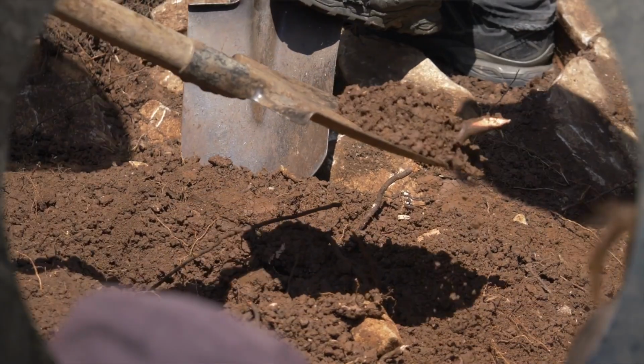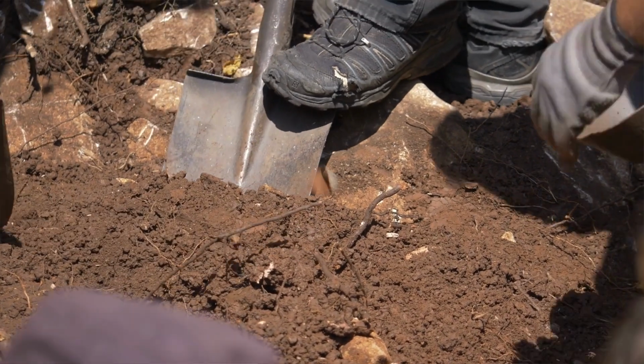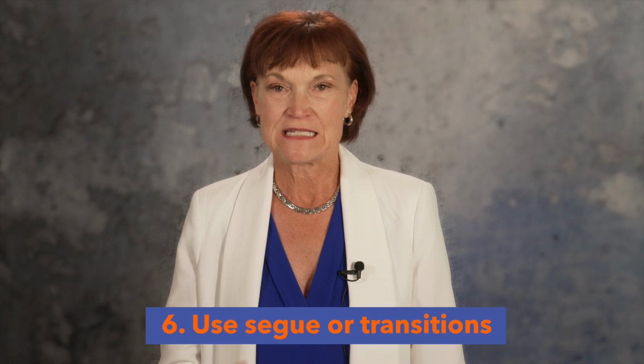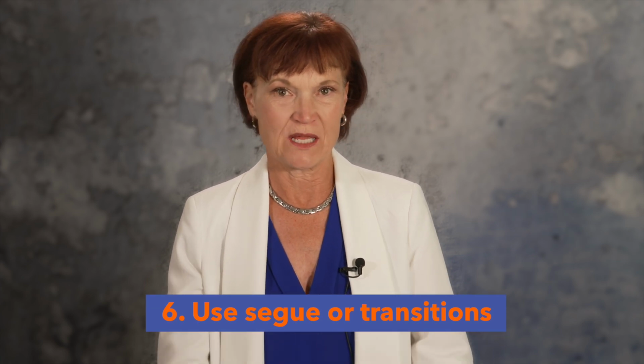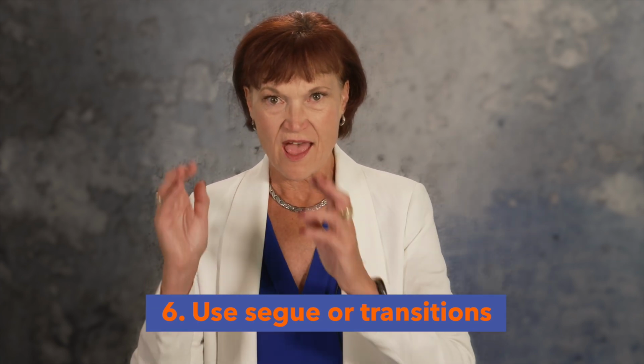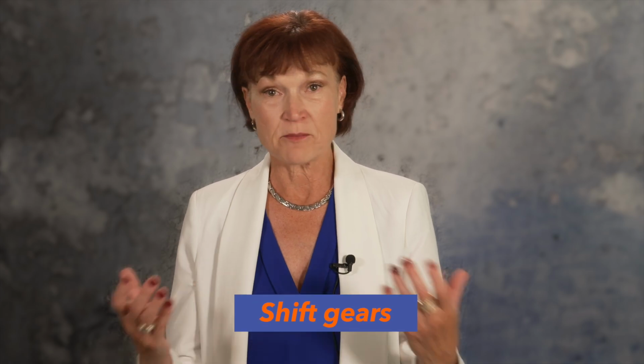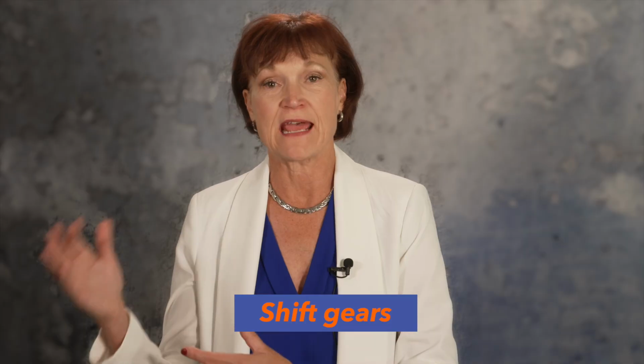Final thought is that when you are digging deeper, you don't want to keep digging. You need to dig yourself out. And so you want to use some segues or transitions to help bridge the gap between one segment of your conversation and the next segment of your conversation. So when you've covered a topic well enough, just say it's time to shift gears and move into the next piece of your panel discussion.